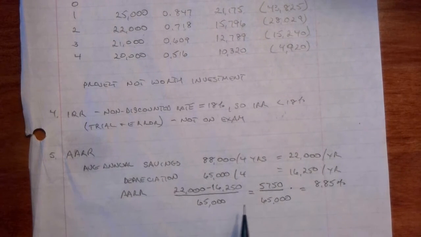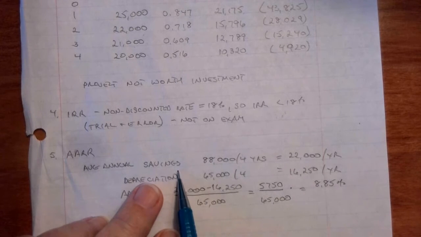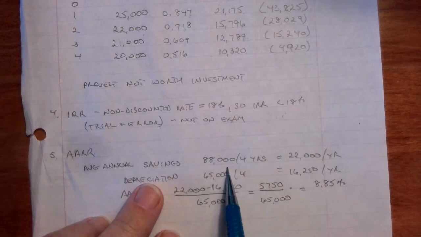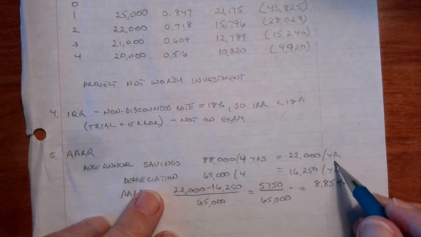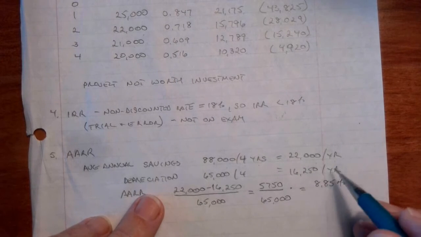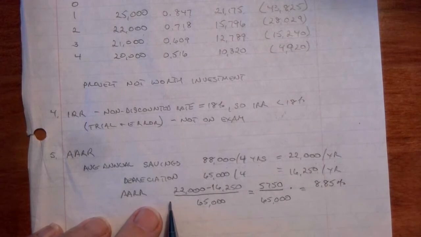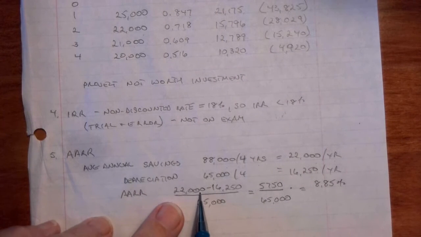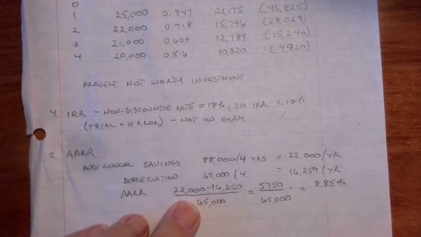So the last one is the accrual accounting rate of return. The average annual savings is 88,000, that's what they said to use. 88,000 divided by 4 years is 22,000 a year. And our depreciation with no salvage value would be 16,250 a year. So the accrual accounting rate of return would be the savings of 22,000 minus depreciation. This is more like an accounting, like an income statement. Yeah, this is a decrease in expense.